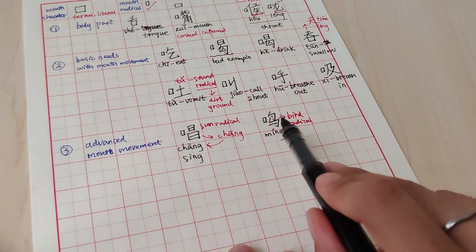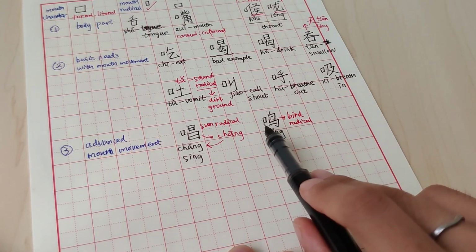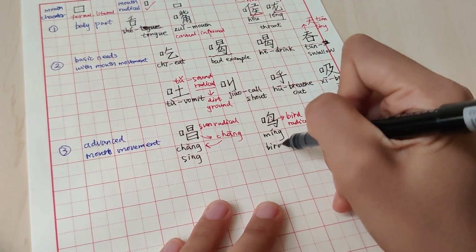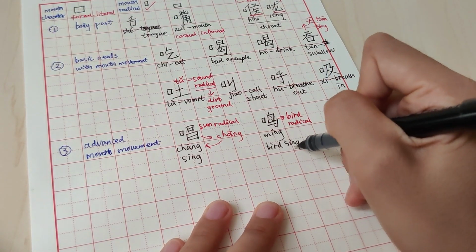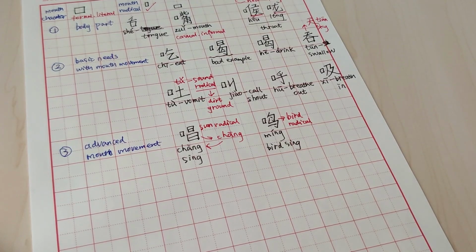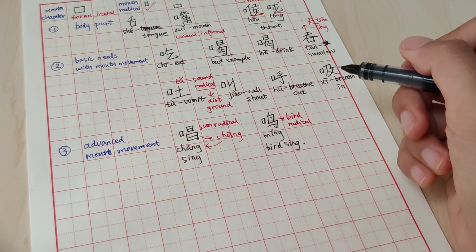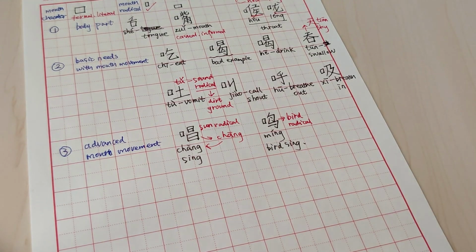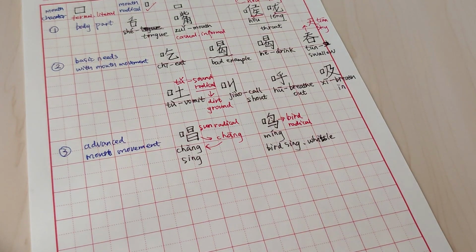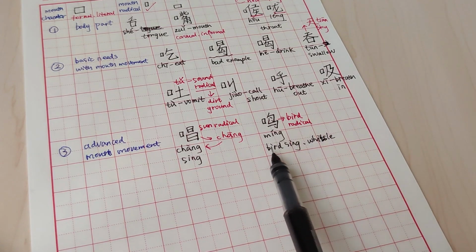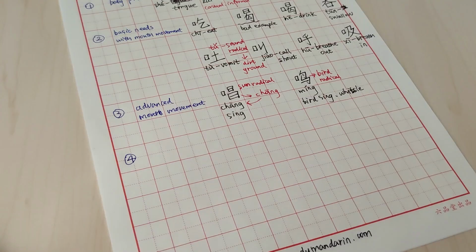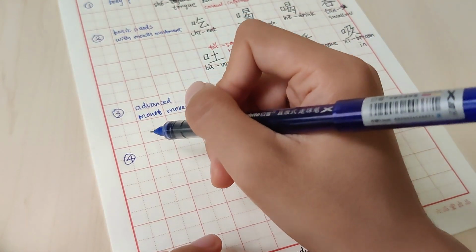Yeah, it means the bird sing. Bird sing. Yeah, actually it has a lot more other meaning. For example, now it could also refer to whistle, like the machine whistle, but normally it refers to the bird sing.